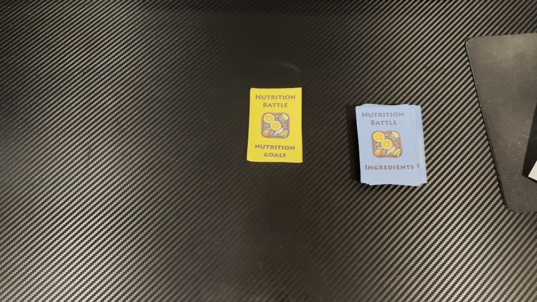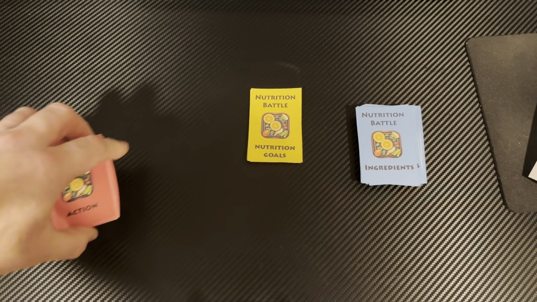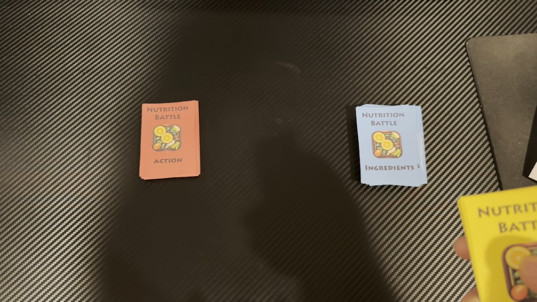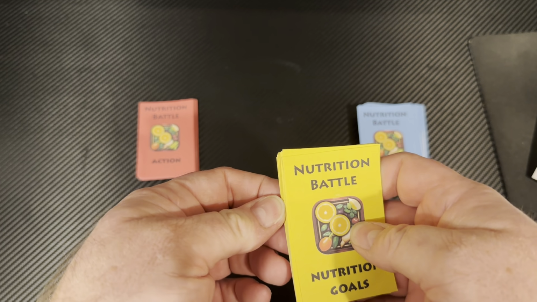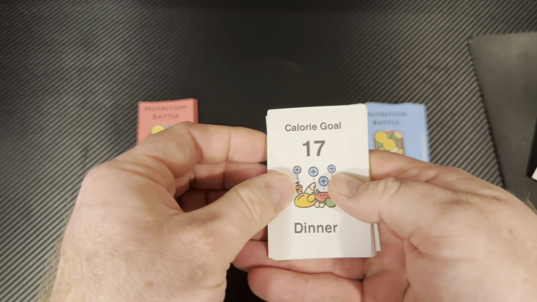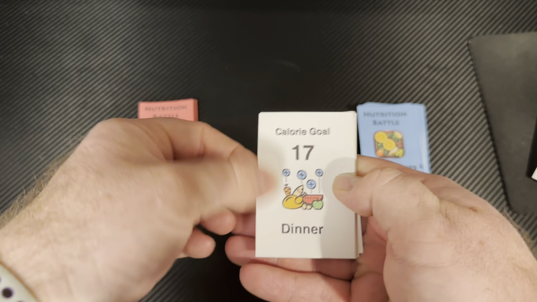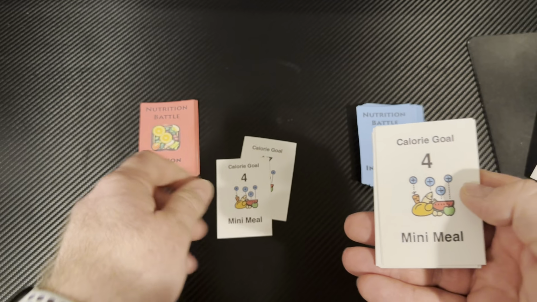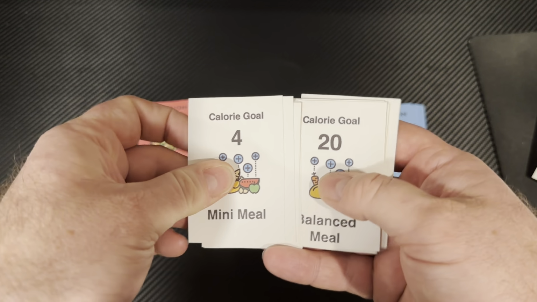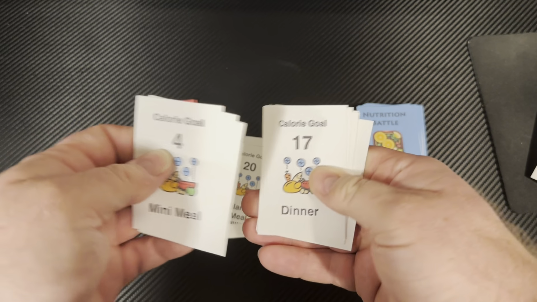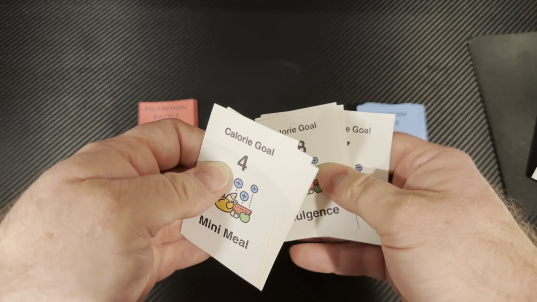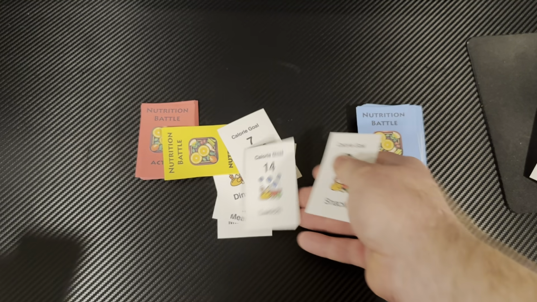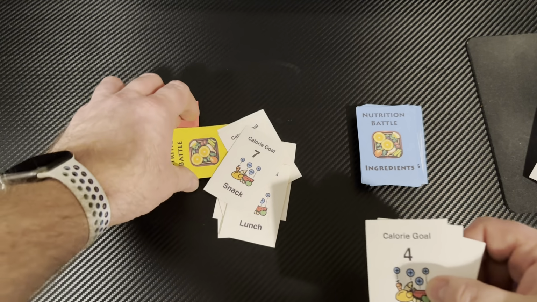And as far as the nutritional goal cards, these cards set the objective for each round, and they feature a balance plate graphic, which emphasizes the nutritional aspect. So basically, this is a dinner card, which is 17, a mini meal 4, a balanced meal is 20, again dinner 17, indulgence is 28, snack is a 7, lunch is 14, and again another snack.